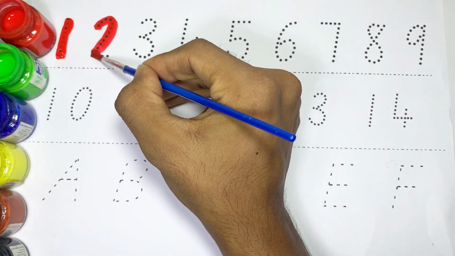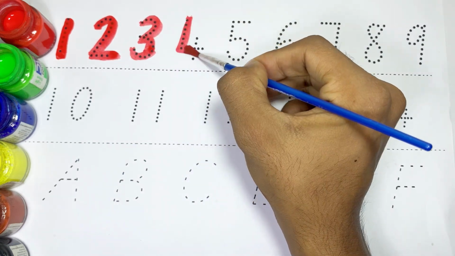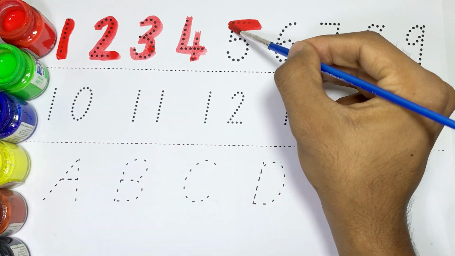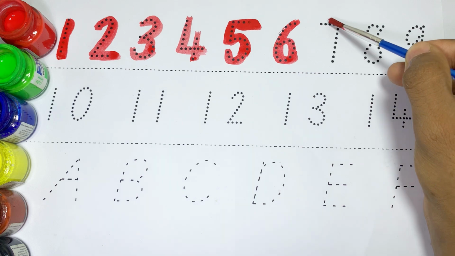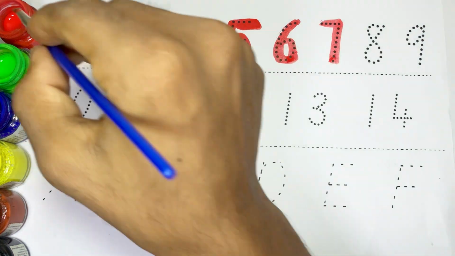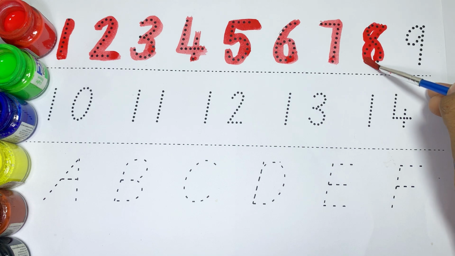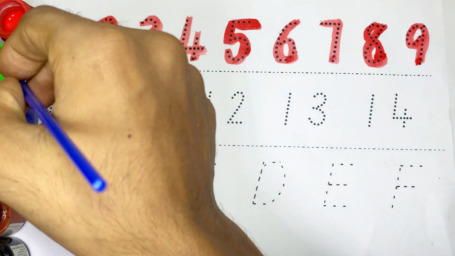1, 2, 3, 4, 5, 6, 7, 8, 9. So now you draw 10 and use green color.